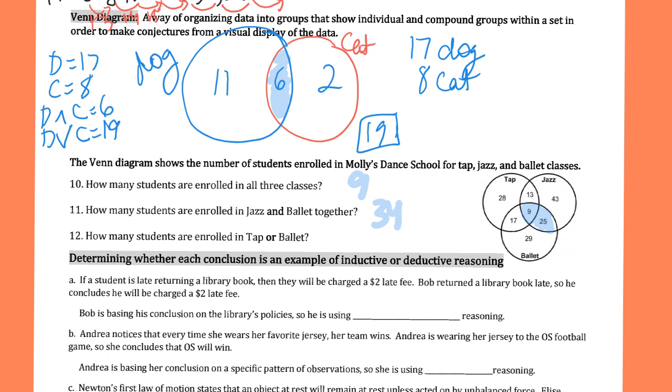Okay. And then the last one is those enrolled in tap or ballet. Well, everybody here is enrolled in tap, right? And then everyone here is enrolled in ballet. Okay, this whole circle here. Some of them might have lots of other classes. Some of the people also probably have pets, but that's not what we're talking about. So what we want to exclude would be the people who are in jazz.